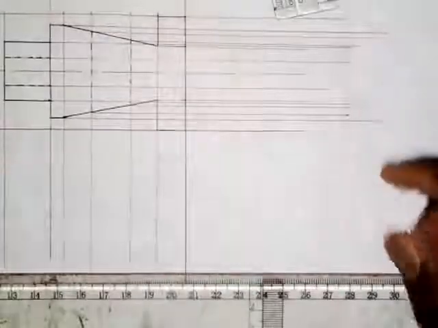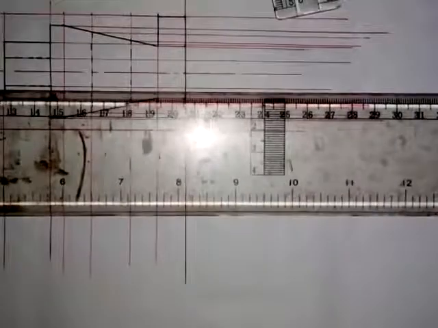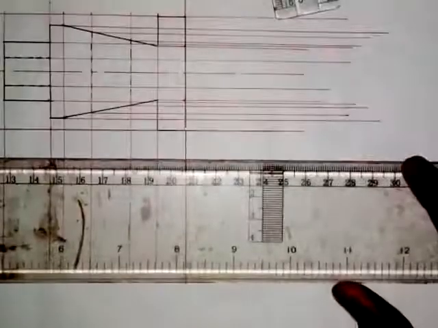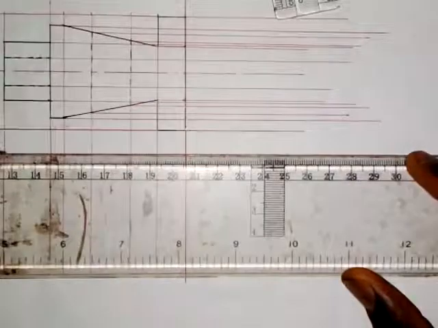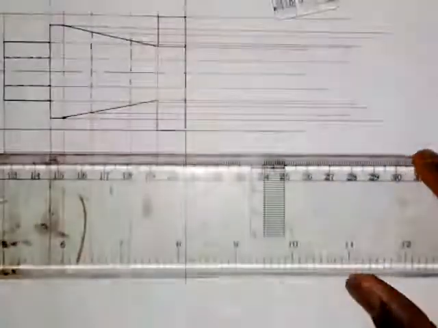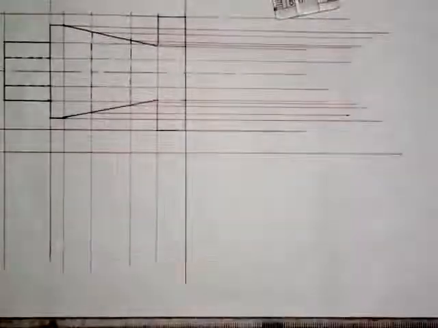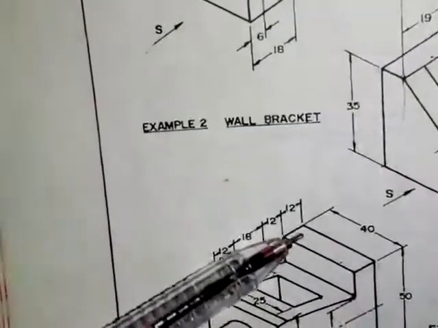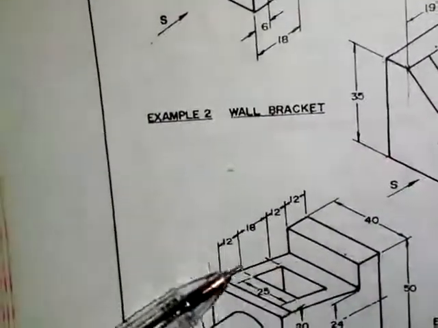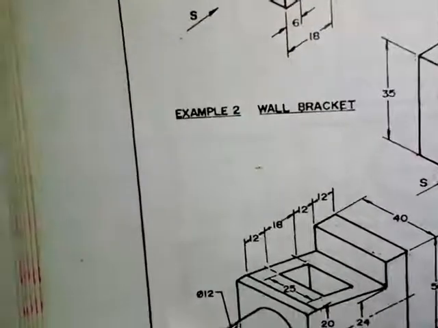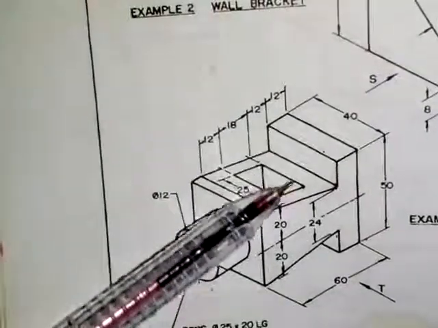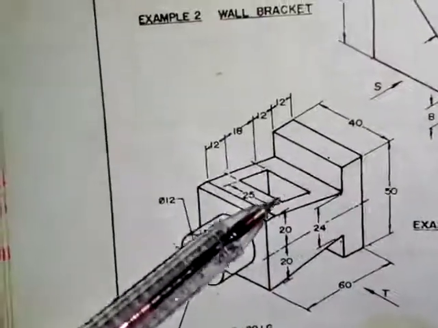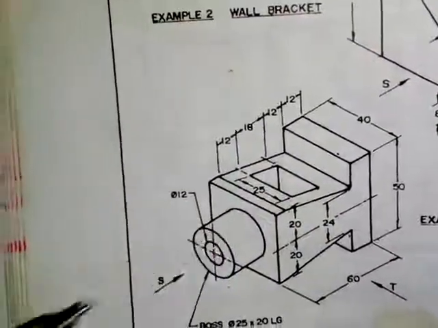So the next thing we are going to do is to draw the top view, that is the plan. So just come down a bit and draw this horizontal line to this side. Okay, so the plan that you want to draw is this shape, this rectangle, with this cylinder that we have here, all of this rectangle here. That's what we want to draw.